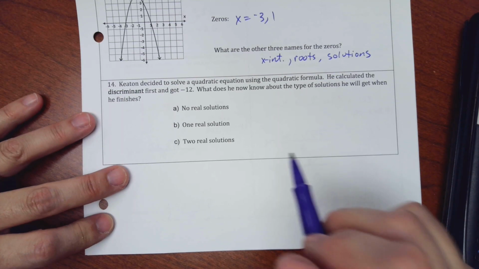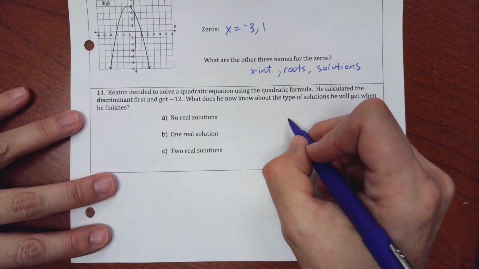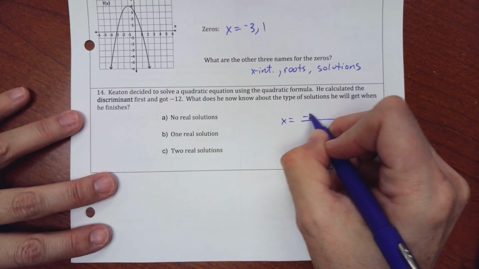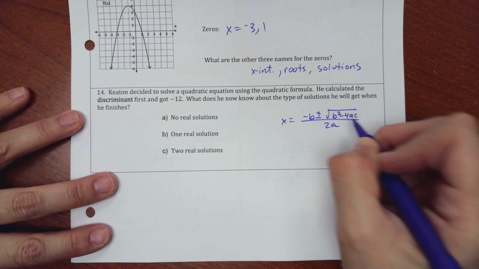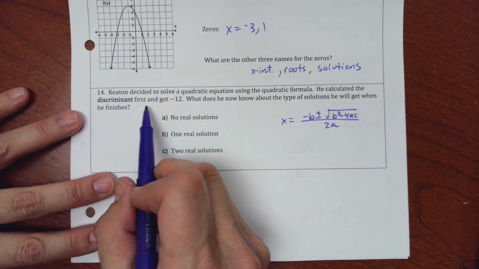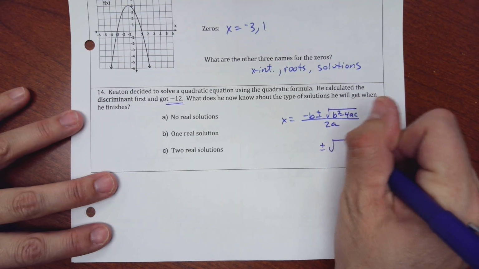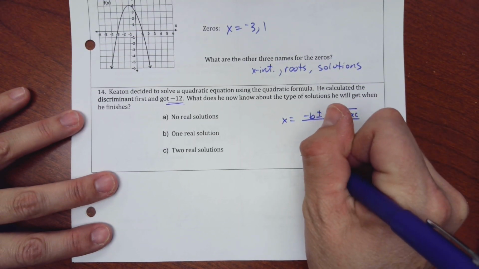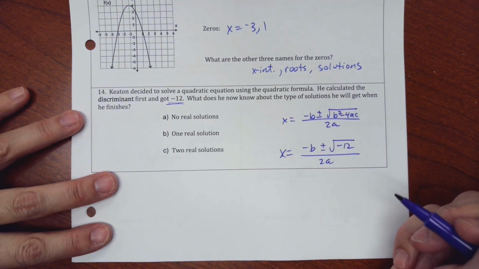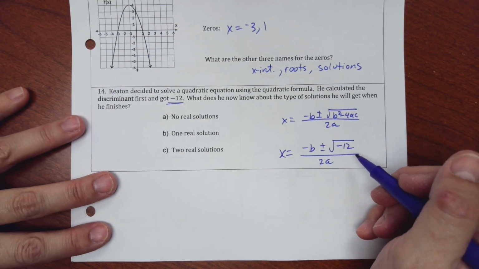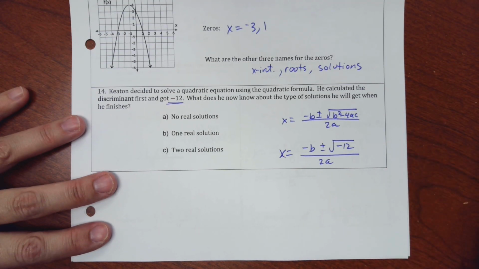Keaton decided to solve the quadratic equation using quadratic formula. So that means he was doing this formula. All right, and he calculated the discriminant and got a negative 12. So that means that inside the radical, he now knows is a negative 12. And we haven't taught you how to deal with that negative yet, but I have taught you that that means that these are not real solutions. There's no real solutions to this because you can't do the square root of a negative for now, all right?